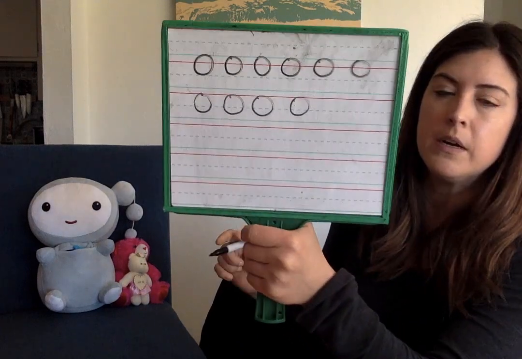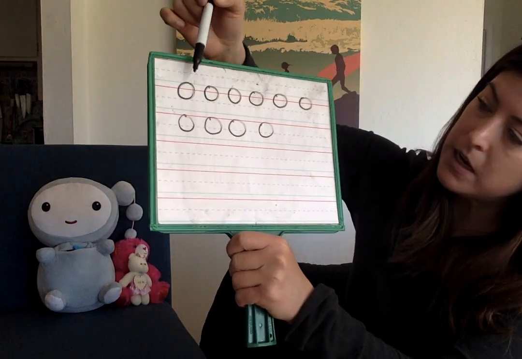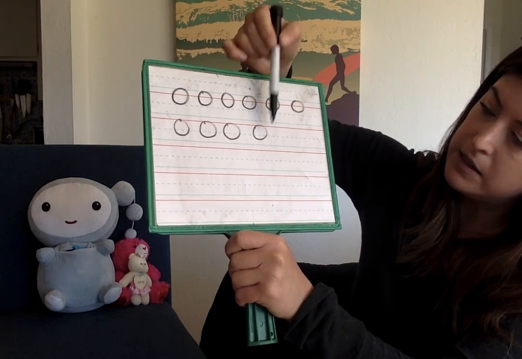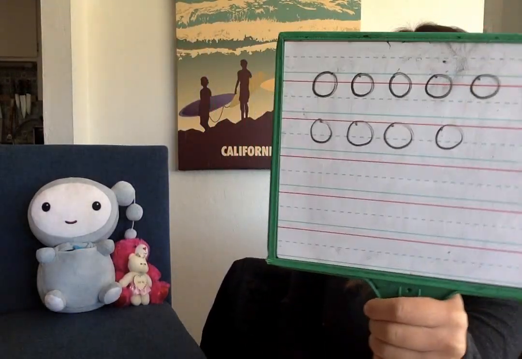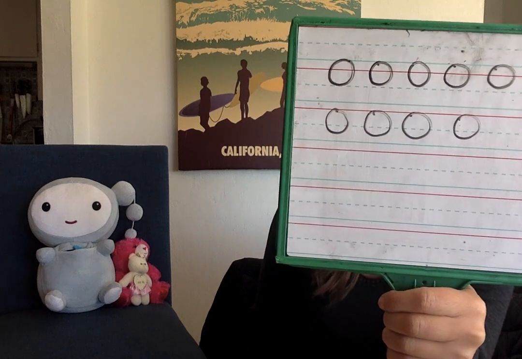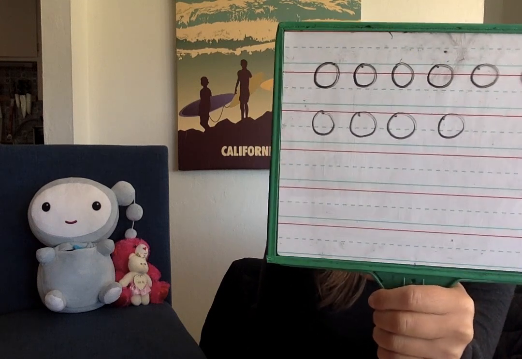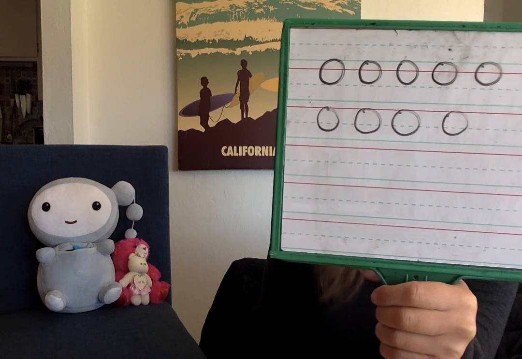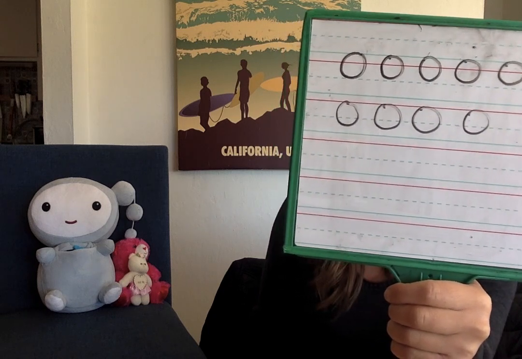Check your work. 10 ladybugs were on the sidewalk. 1, 2, 3, 4, 5, 6, 7, 8, 9, 10. They all stayed together. Nobody flew away, and no new ladybugs came to join them.